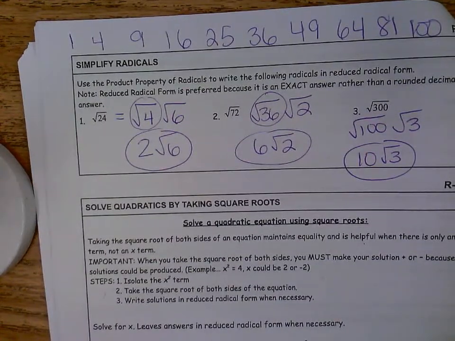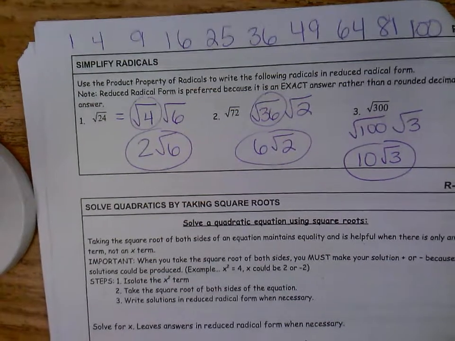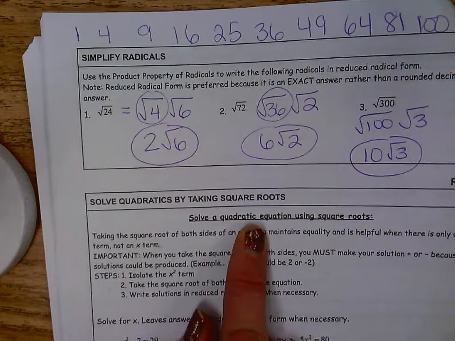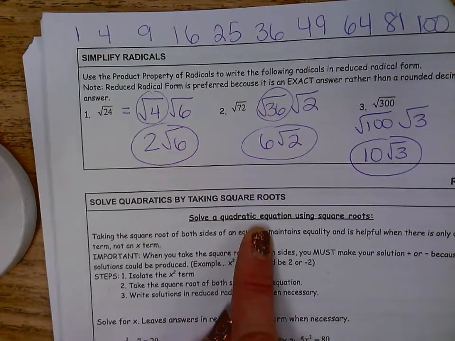So let's review really quick the quadratic formula. You got to wait till tomorrow, though. Make sure you're here. Be here or be square. Get the pun? Square roots.